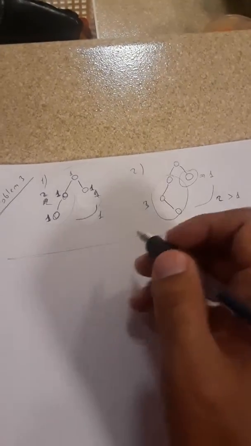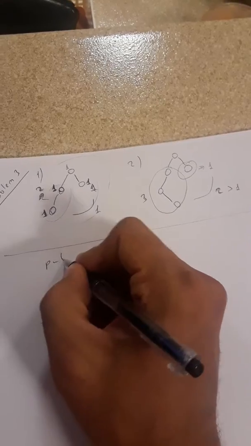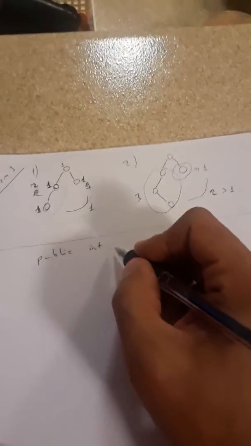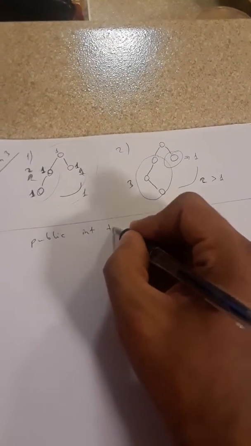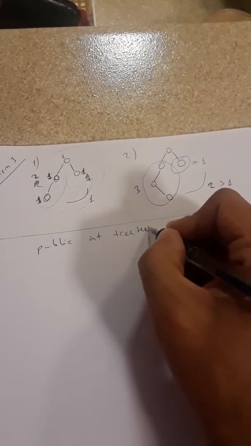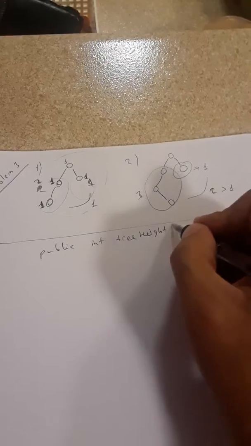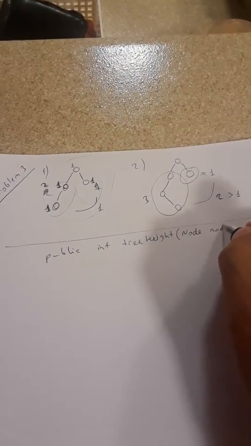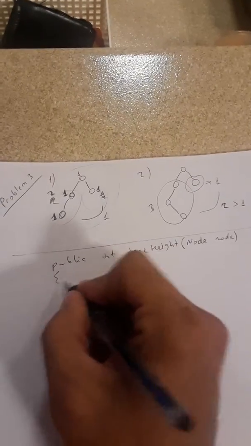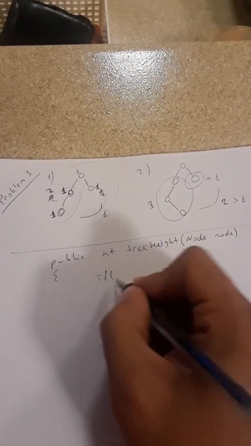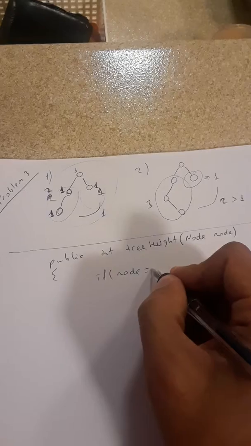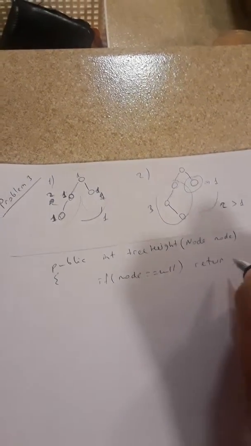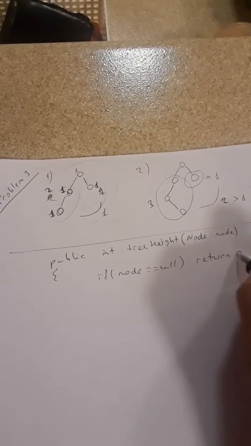First of all, let's define the helper function, and the return value will be an integer. Tree height, the input will be just a node, any node. If the node is equal to null, we will return 0.